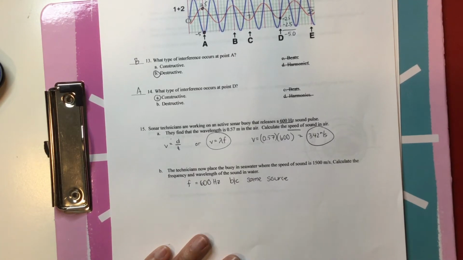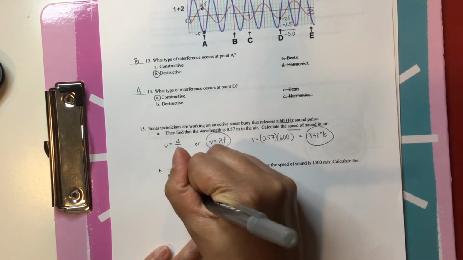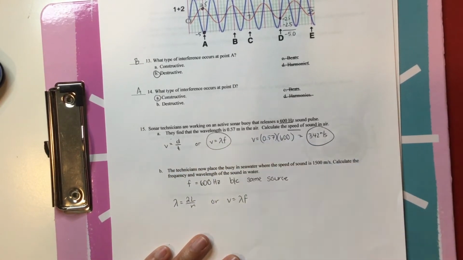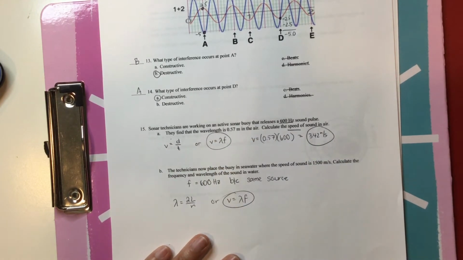So I want to find wavelength, and there's two equations for wavelength, so I'm going to write down both. There's lambda is 2L over n, or v equals lambda f. Lambda doesn't occur in any other equations. But I know it's not the first one because this is only true for standing waves. That doesn't apply for waves in general. So I'm going to be using the same equation again.